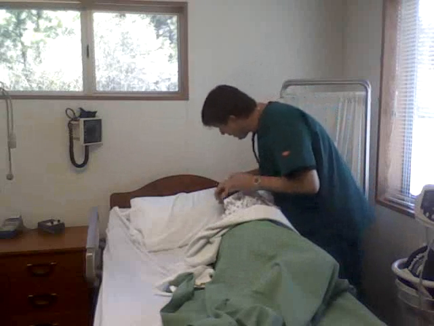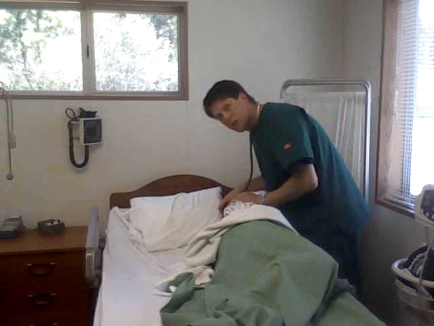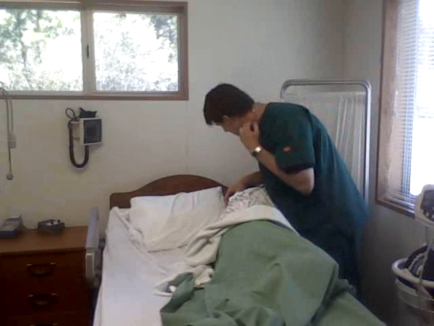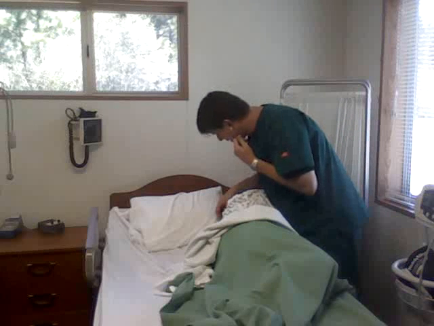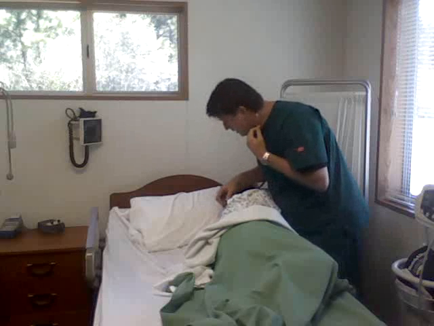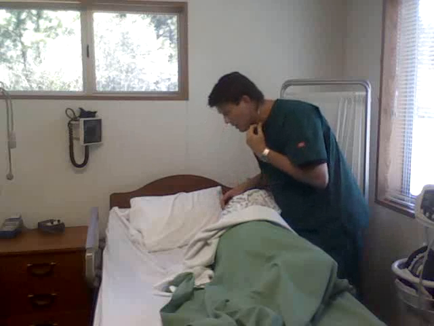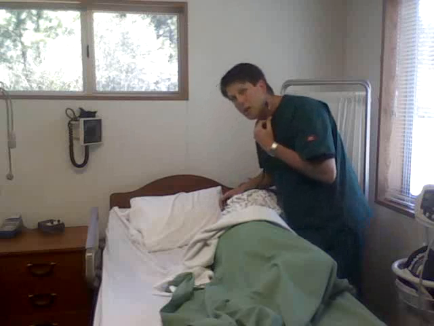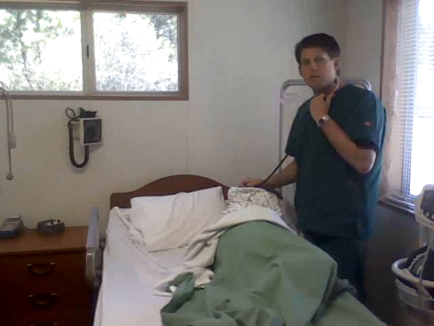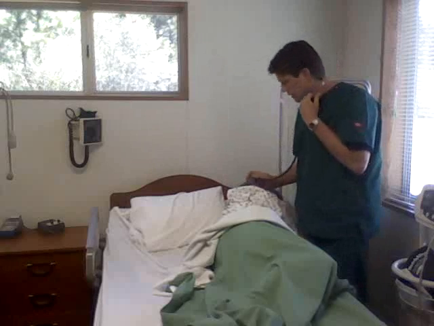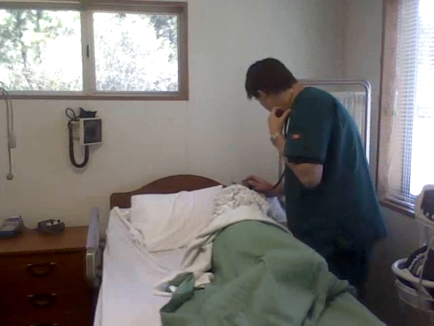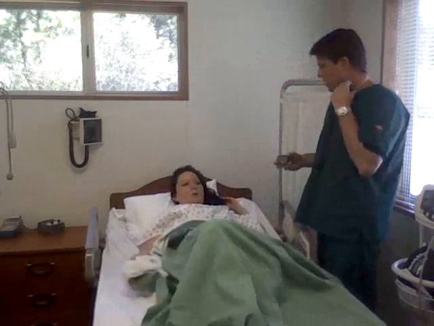So then you want to go ahead and instruct the patient, every time I move my stethoscope, take a deep breath. Good. You just want to go ahead and in the same pattern, check bilaterally, make sure that lung sounds are equal. You're going to want to take note if there's crackles, wheezes, stridor, rales, any abnormality. Go ahead and make a note.